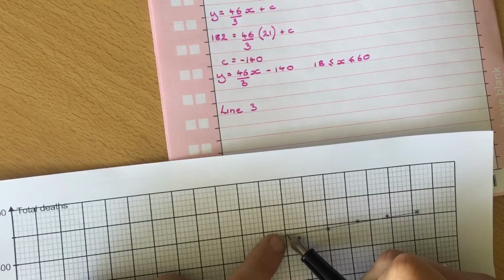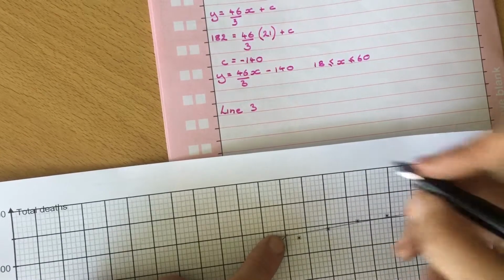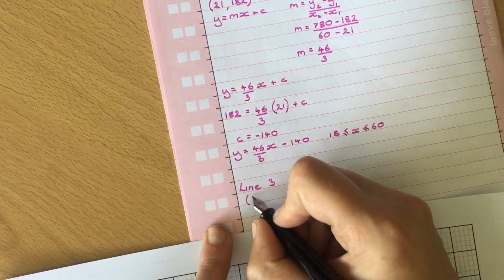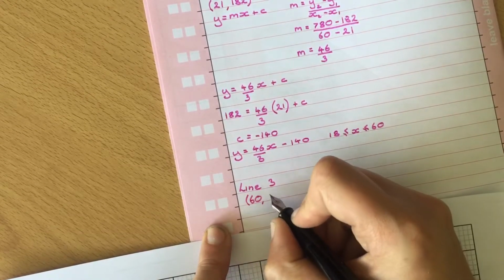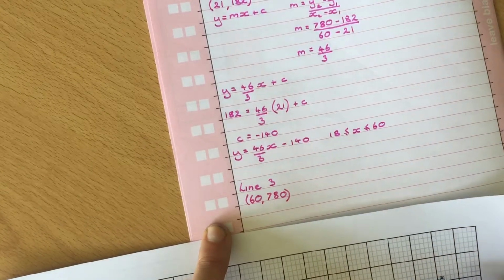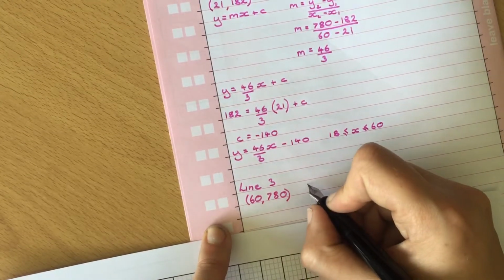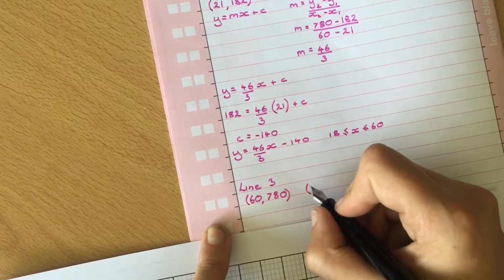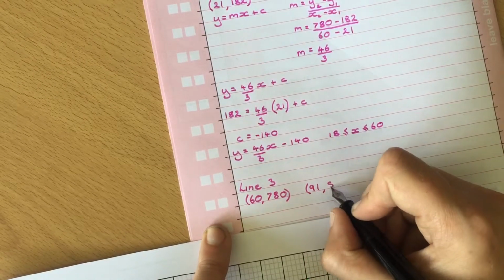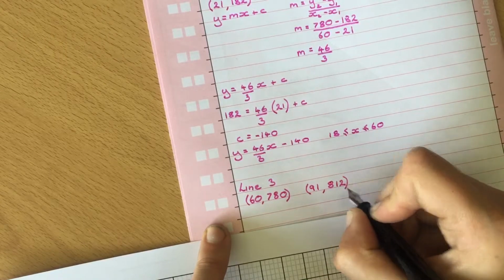And this first point is actually the same as the last point on the other one. So the last point on line 2 was 60,780. And that goes up to our last point at 91,812.